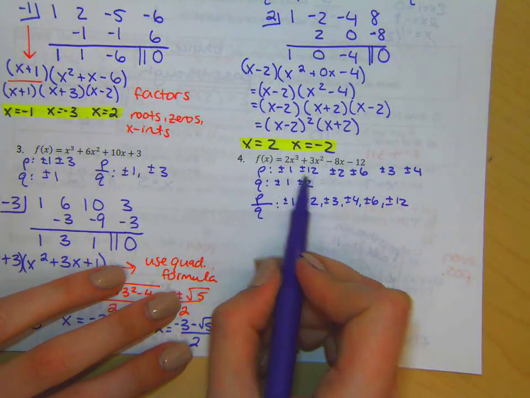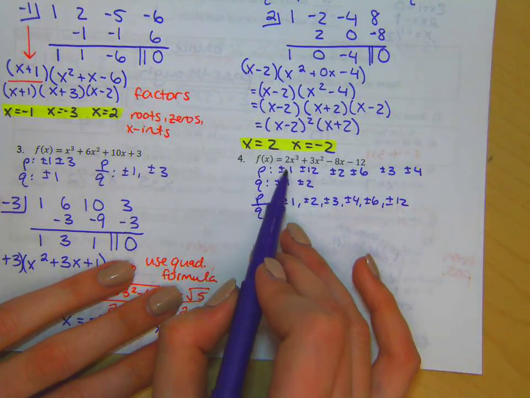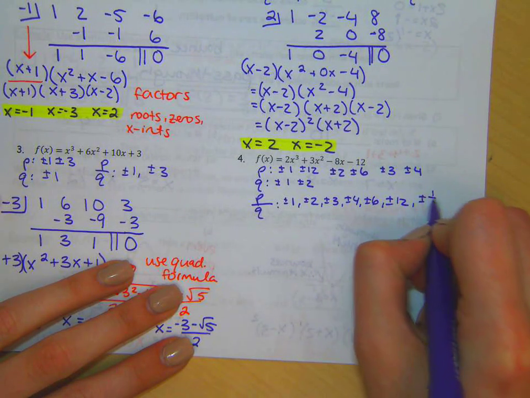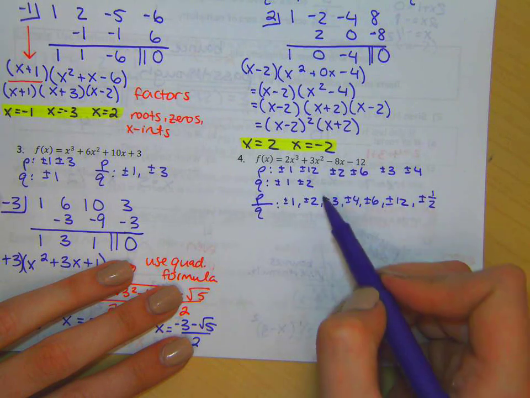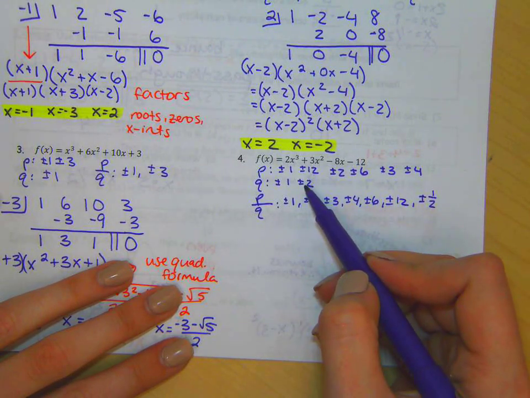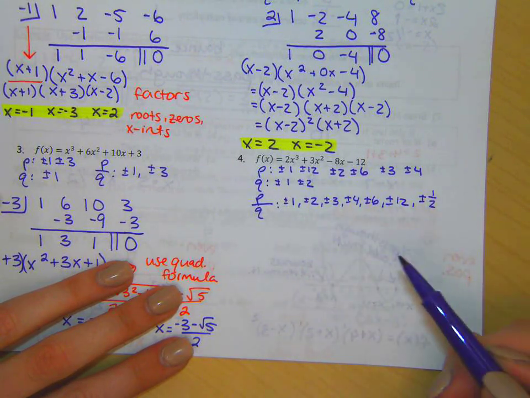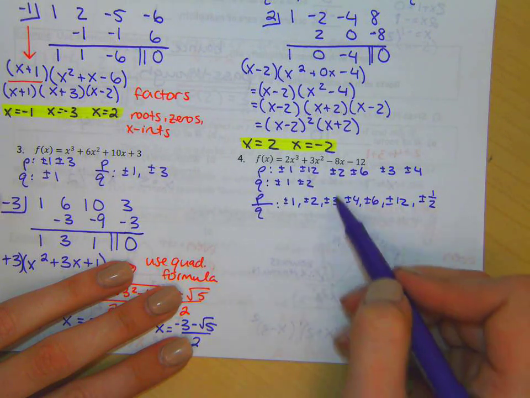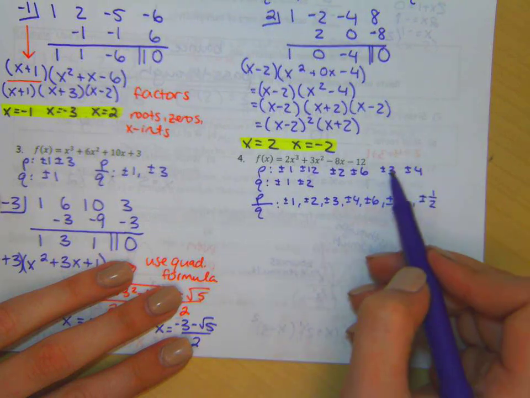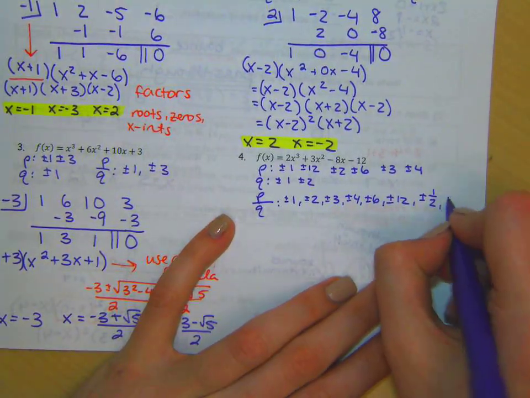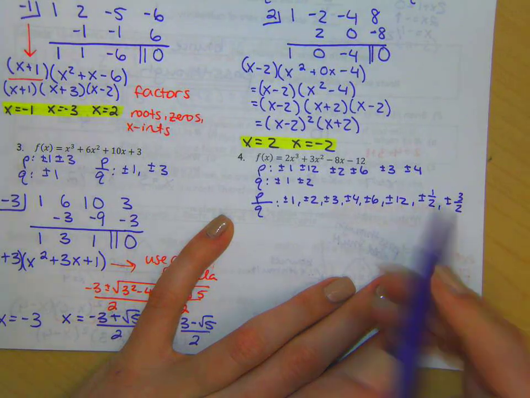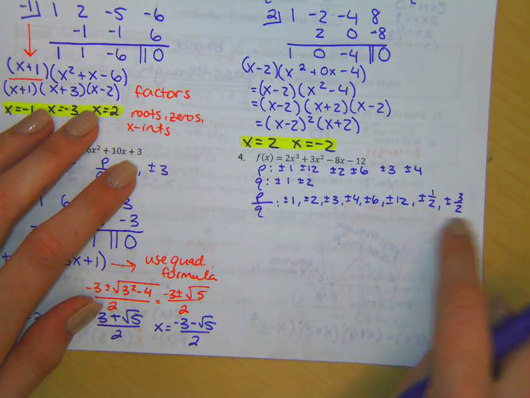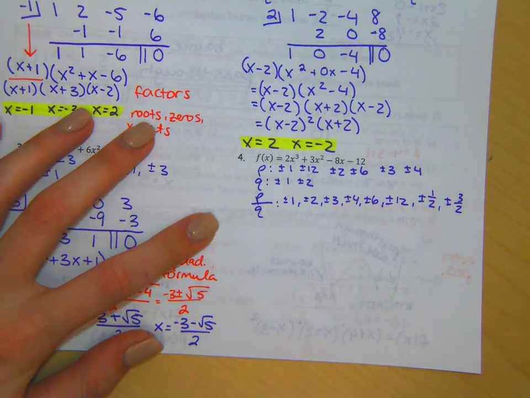Now I have to think about this 2 value coming from the q. 1 over 2, so this adds to our list plus or minus 1/2. What about 12 over 2? Well, that's just plus or minus 6. We already have that. 2 over 2, that's plus or minus 1, we already have that. 6 over 2, that's plus or minus 3, already have that. 3 over 2, that is not something we have, so plus or minus 3/2. And 4 over 2 is plus or minus 2, we already have that. So we added 2 new possibilities to our list for our zeros.